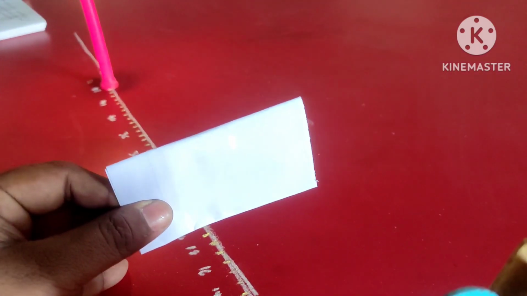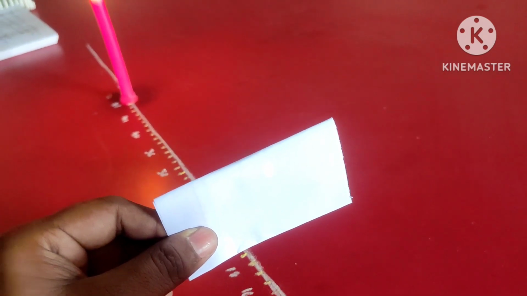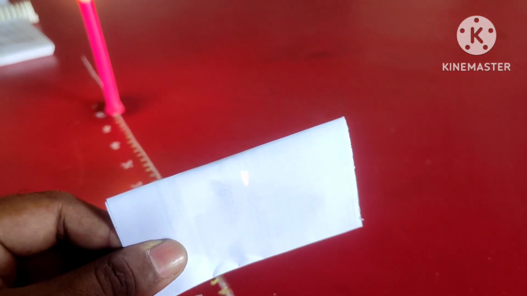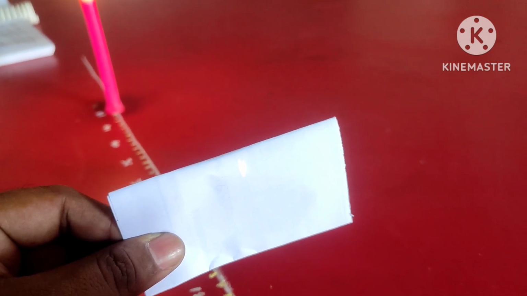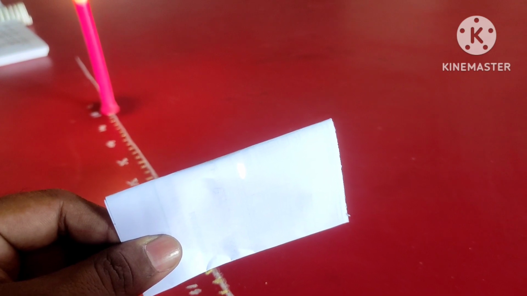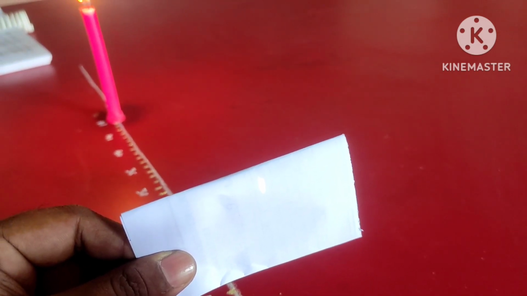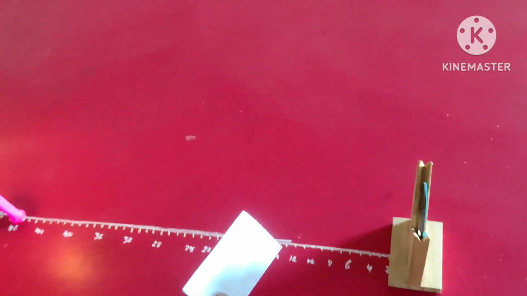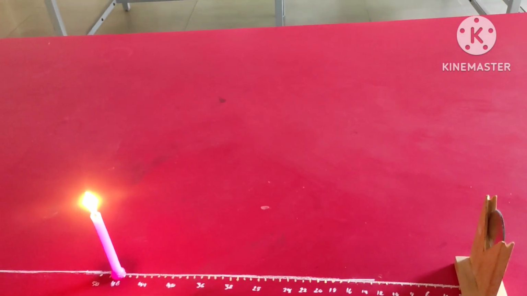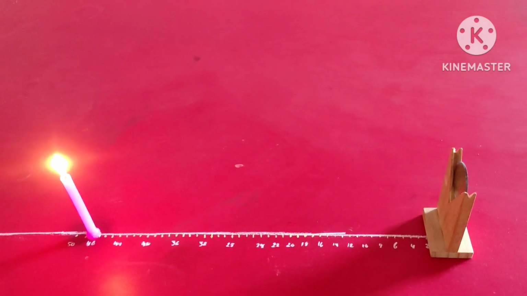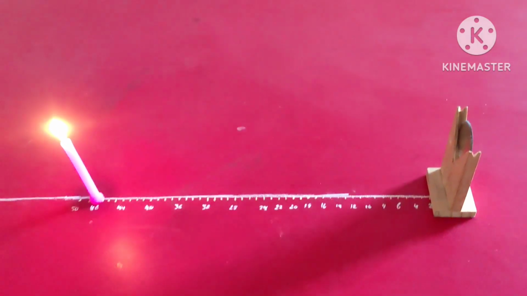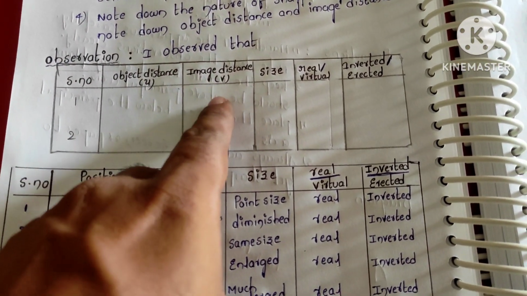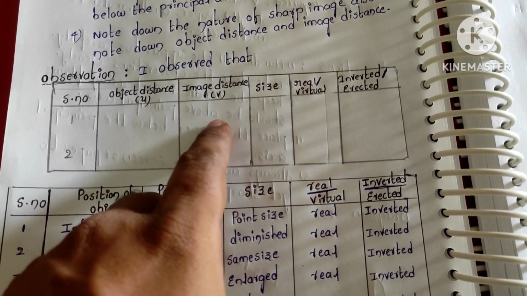At this sharp image, you have to hold the screen like that and measure the image distance. If you see carefully, the image distance is approximately 12 centimeter. Like this, you have to place the candle at different distances, take the screen below the principal axis, and adjust the screen to get sharp images. Wherever you get a sharp image, stop there and calculate image distance. So children, very good. Now we have placed object distance at 48 centimeter, and approximately we get a sharp image at 12 or 13 centimeter.